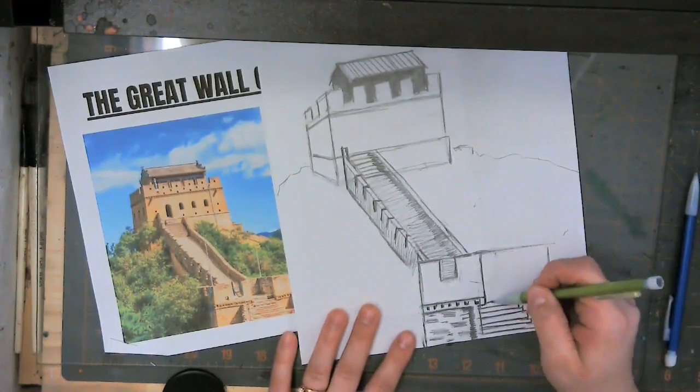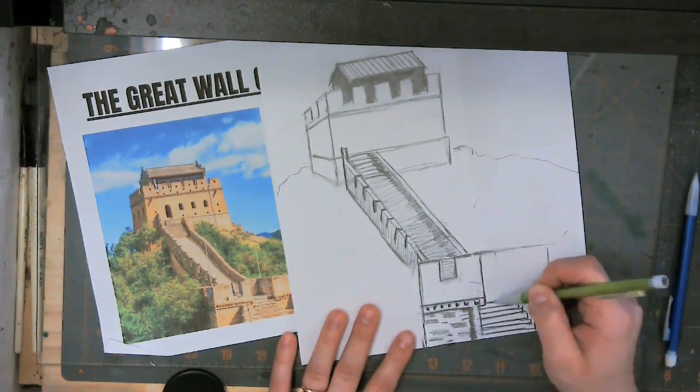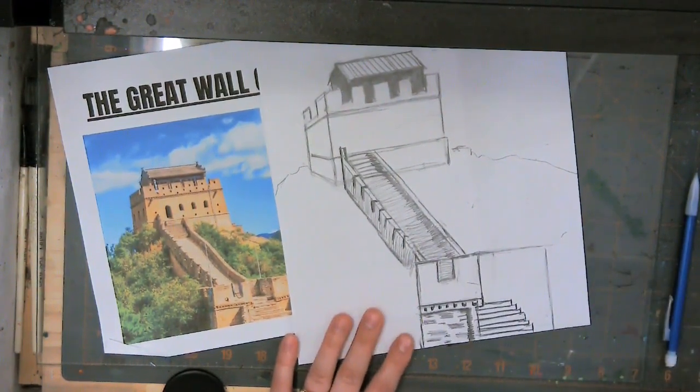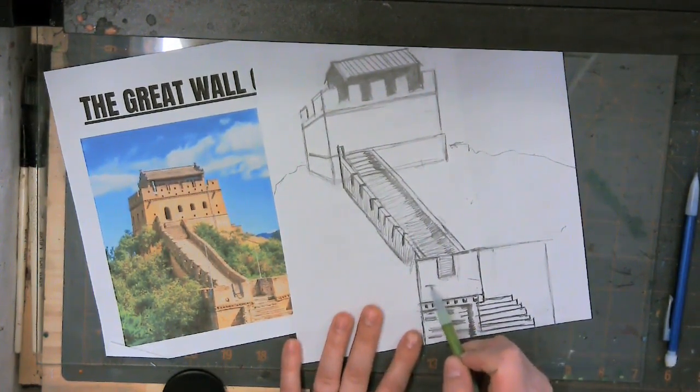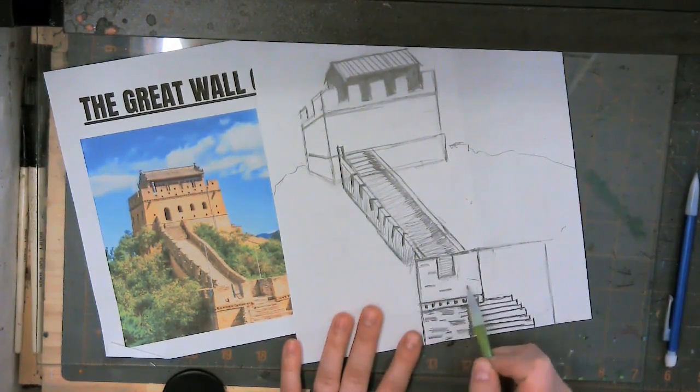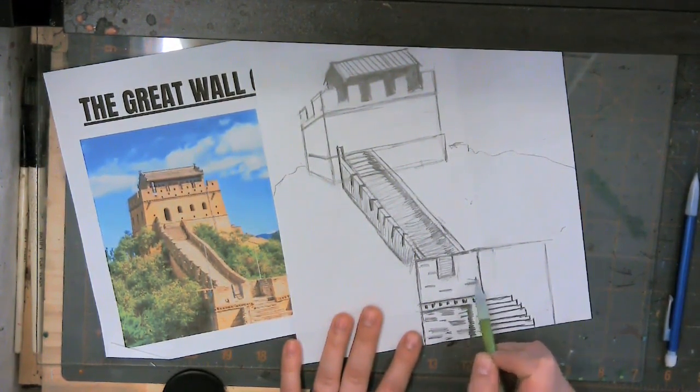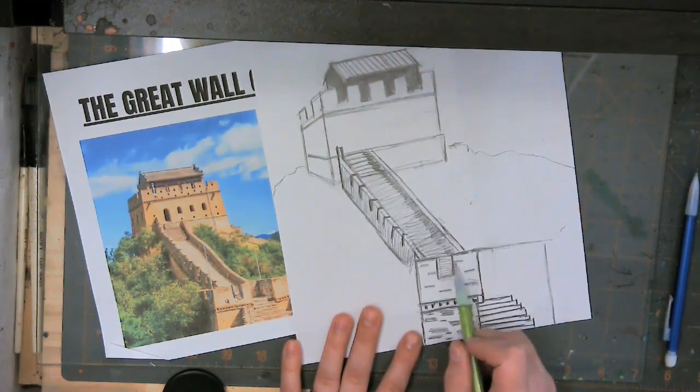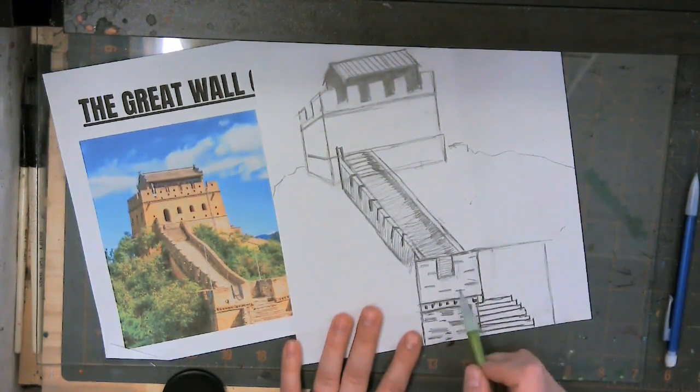Don't forget to feather in your texture for the top of your watchtower number 2 by feathering in those soft rectangular squares. Make sure they vary in the size and length to stress more of a realistic texture instead of making everything perfectly the same size.